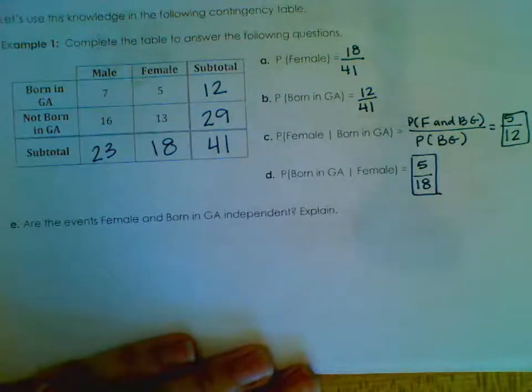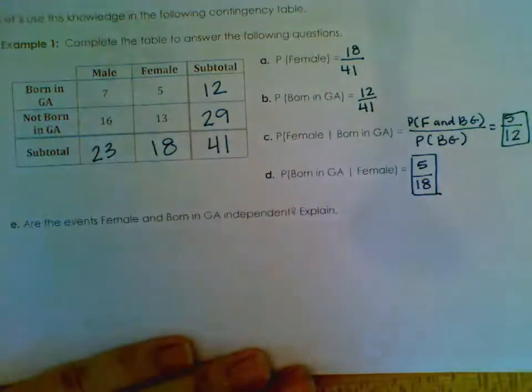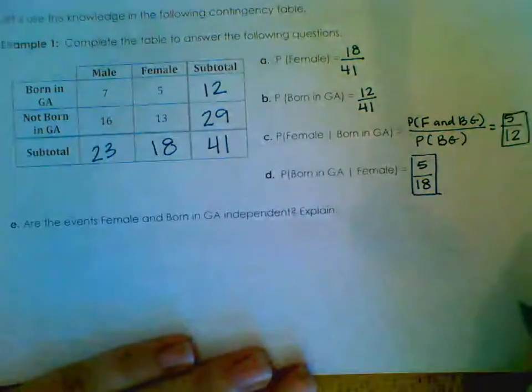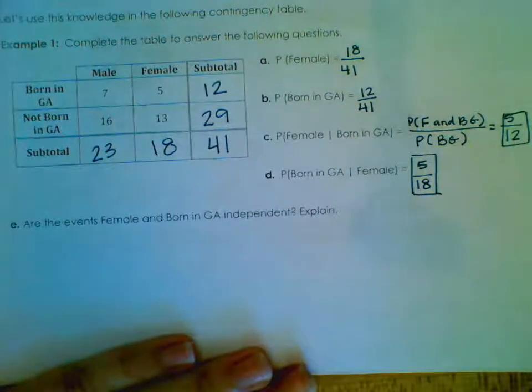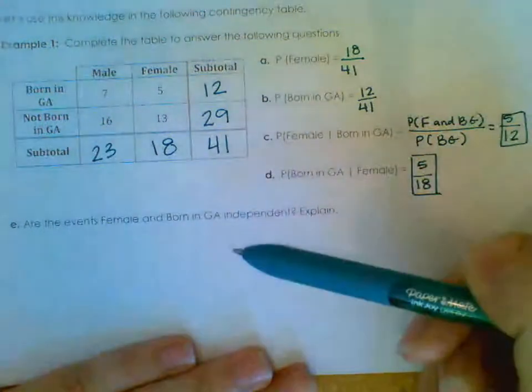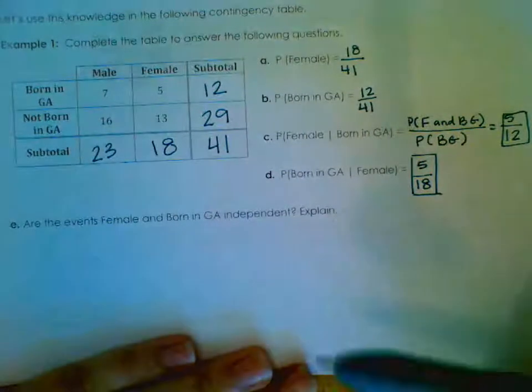So we want to know, are the events female and born in Georgia independent? Now, you would think off the top of your head that that would have no effect on each other. You might want to go ahead and write down independent. But that's not what I'm looking for here. I want you to prove to me mathematically, is this true? Or are these independent or not? I want you to prove to me with math if that is true or not.